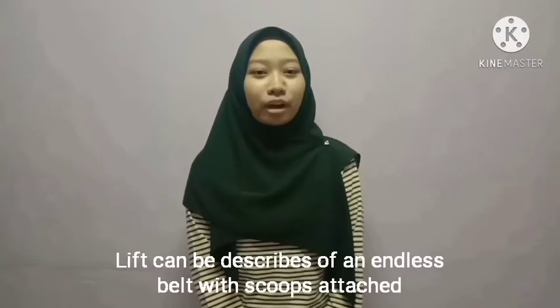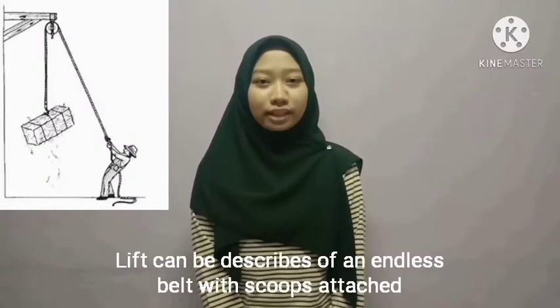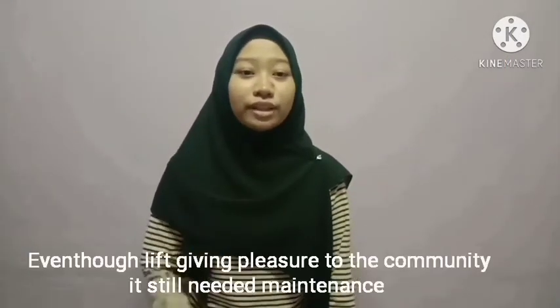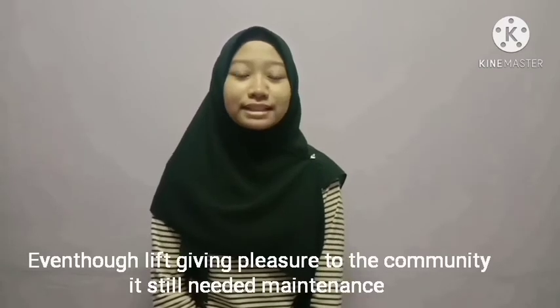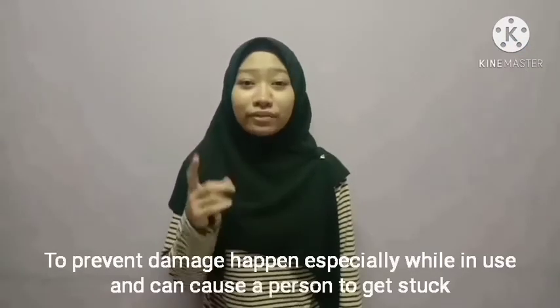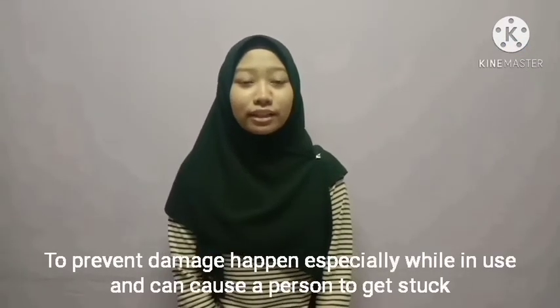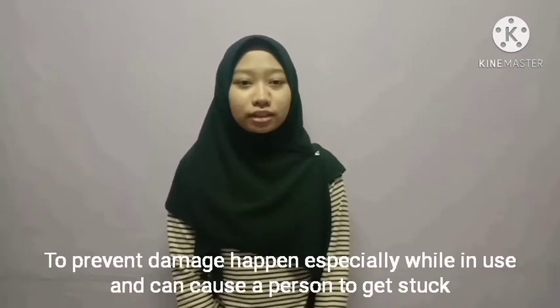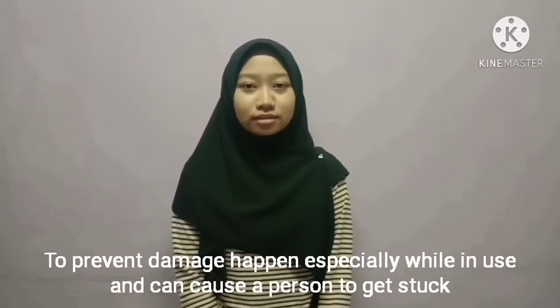Lift can be described as an endless belt with a scoop attached. Even though lift gives pleasure to the community, it still needs maintenance to prevent damage from happening, especially while in use, which can cause a person to get stuck.